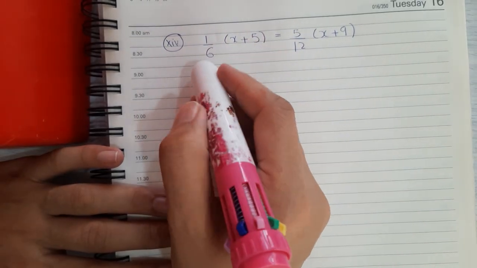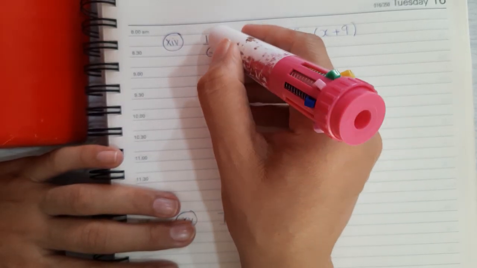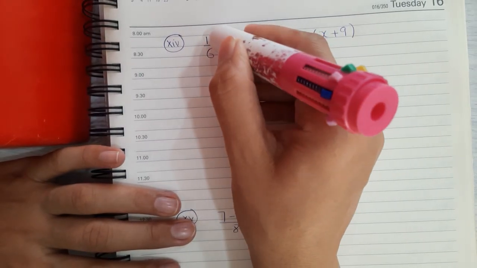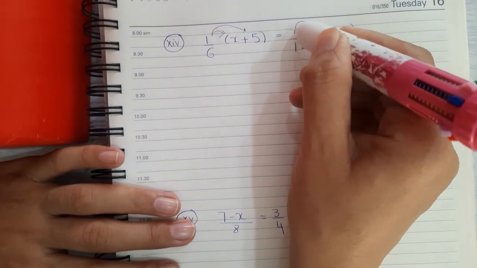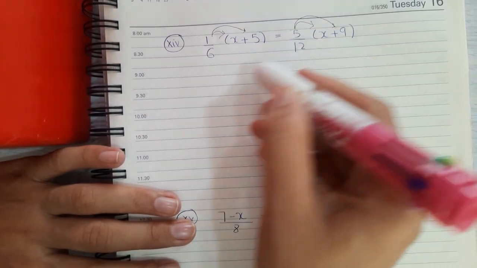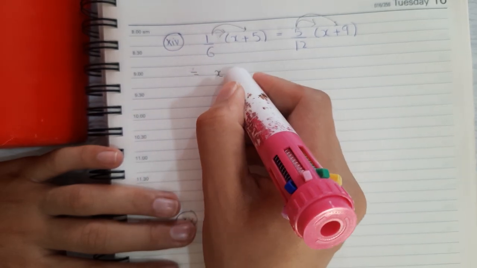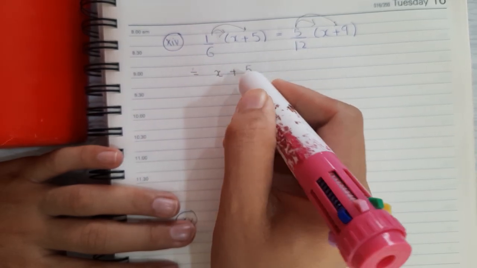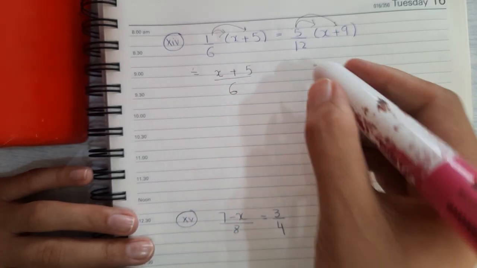Okay, again we have a similar question where again we will apply the same steps. See, 1 is being multiplied by x, 1 is being multiplied by plus 5, 5 is being multiplied by x, and 5 is being multiplied by plus 9. So 1 multiplied by x is x, plus is plus, 1 5 is 5, and then in the denominator you have 6, right?